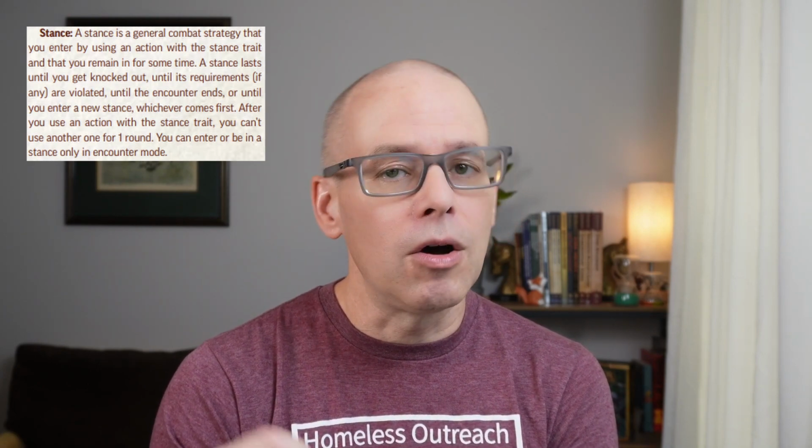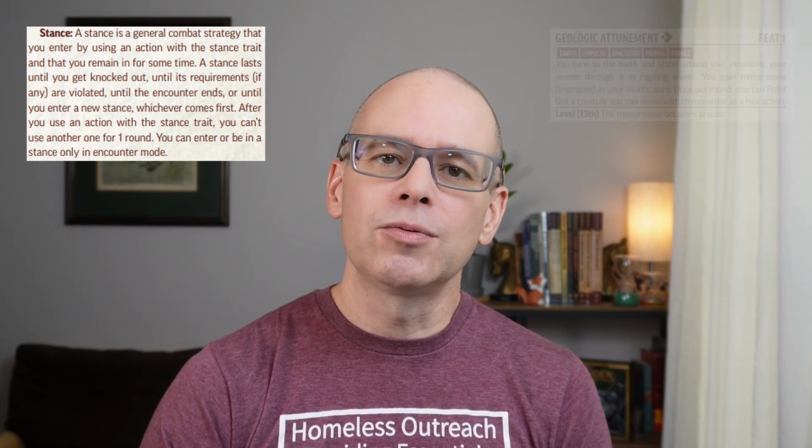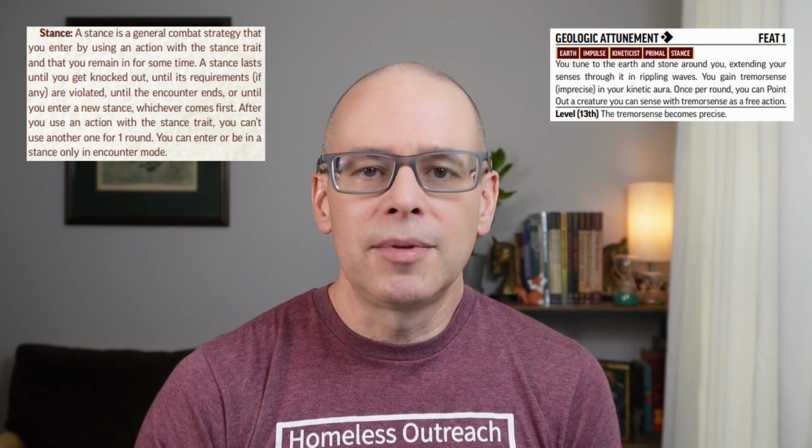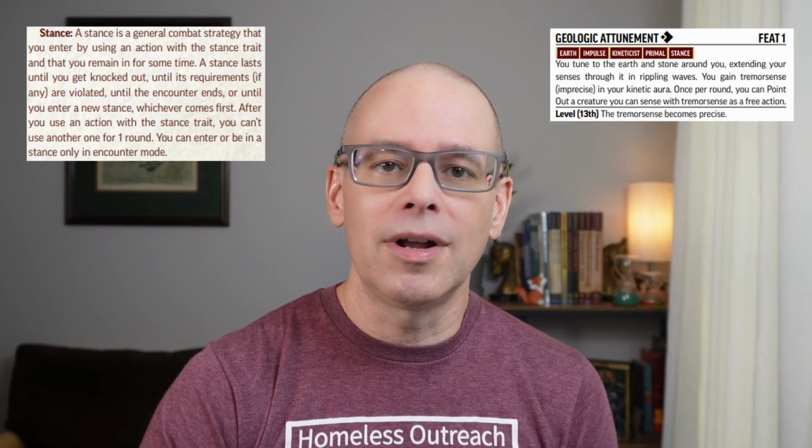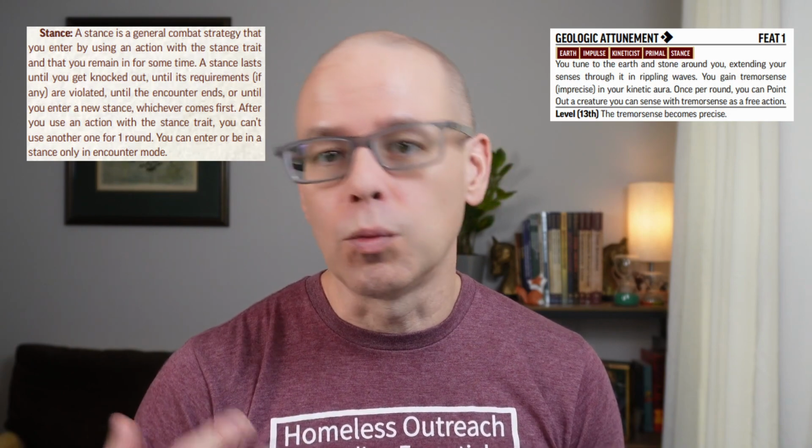There's also a stance. Now, if you're looking for a combat strategy that you can remain in and use for multiple rounds of an encounter, then a stance is what you're looking for. It must be done only in encounter mode, and stances give you special abilities or actions from being in that stance. Now, a good example of this would be the Earth Stance Geologic Attunement. It allows you to use Tremor Sense in your kinetic aura as an imprecise sense at least until level 13, and once per round, you can use it to point out a creature that you sense as a free action with your Tremor Sense. It's great against hidden or concealed enemies.